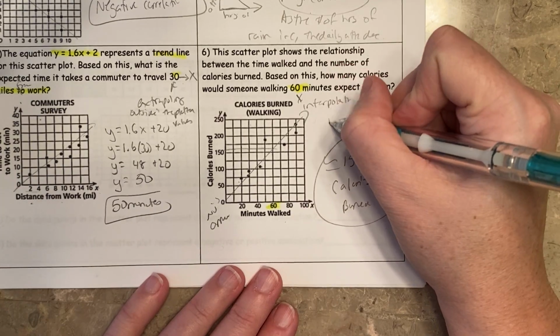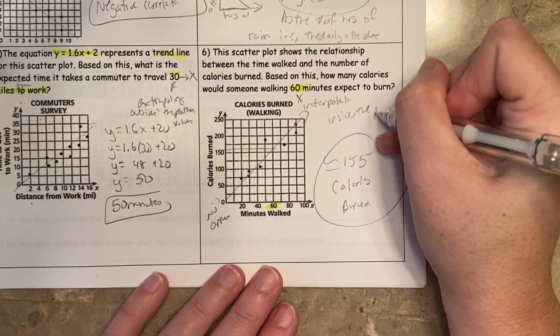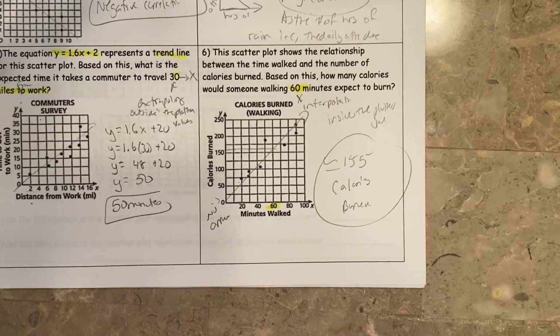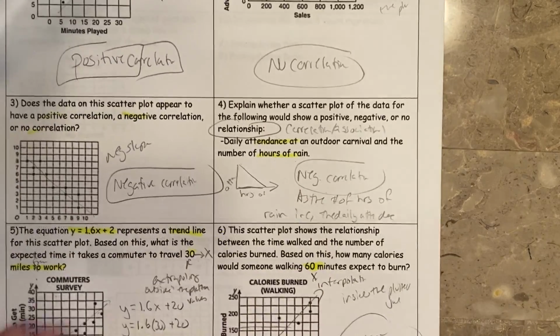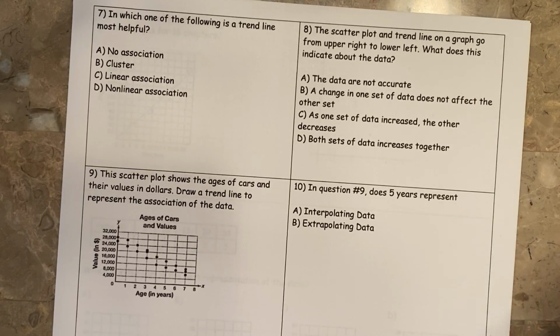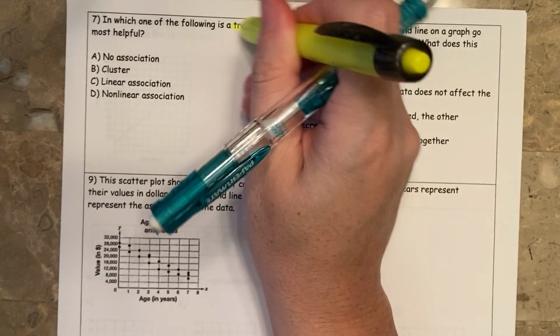Remember, this is interpolating because it's inside the plotted values. So just as long as you got something between like 150 and 160, that will be perfect. All right, next page. Number 7, in which one of the following is a trend line most helpful?